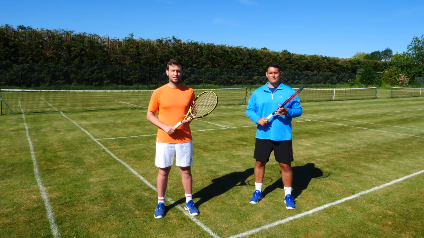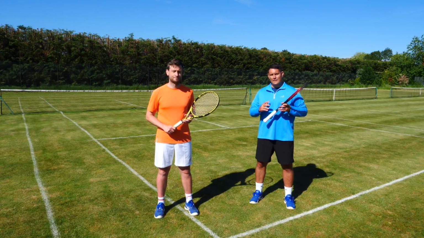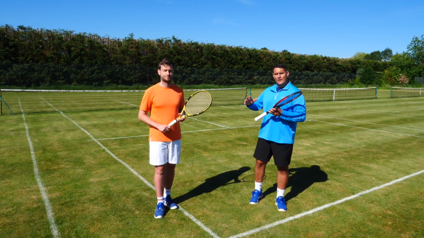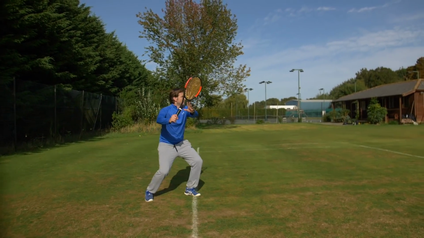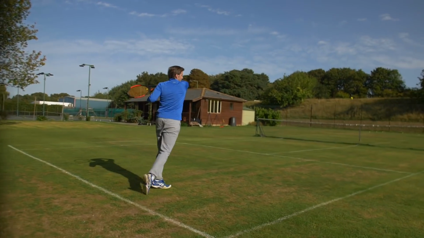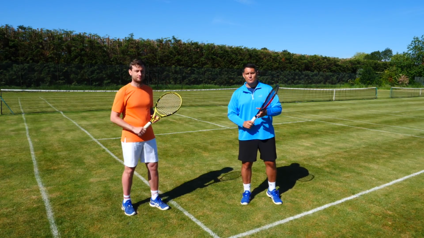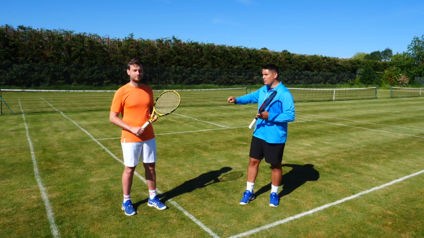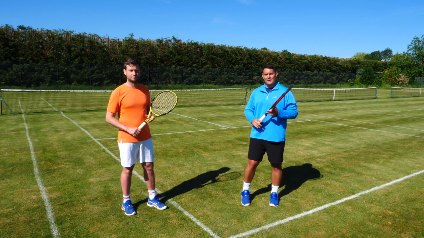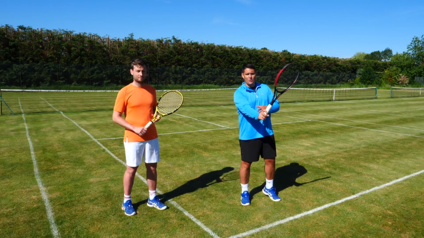And now let's have a look at the technique and how you can create that angle with your own forehand. Now, when we're going for length and we're going for that deep shot, we'll really focus on extending out towards the target and really finishing high over and across the body. But when we're going for the short angle, we want to really focus on brushing aggressively and getting that ball to dip quickly.